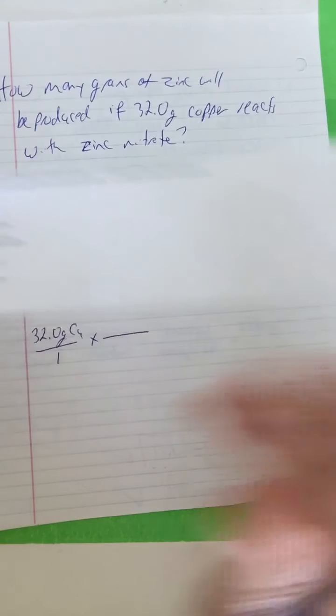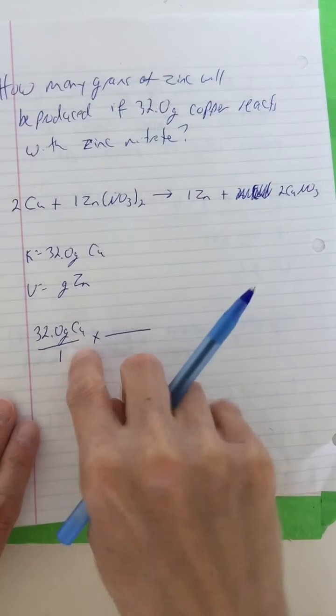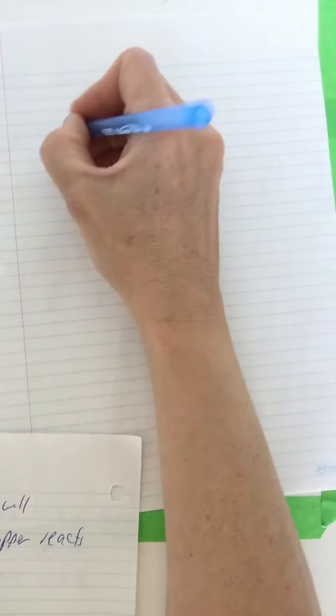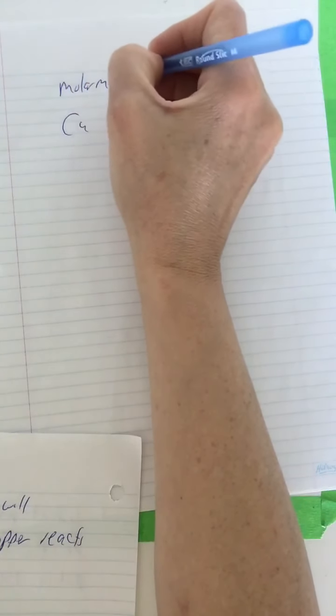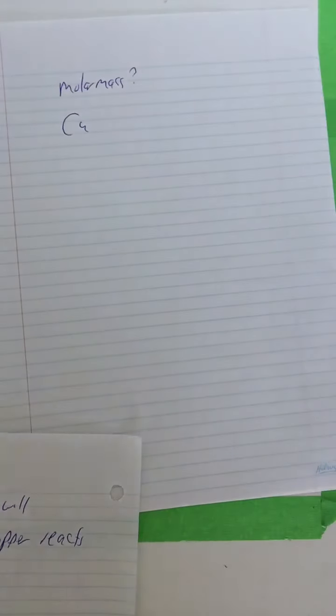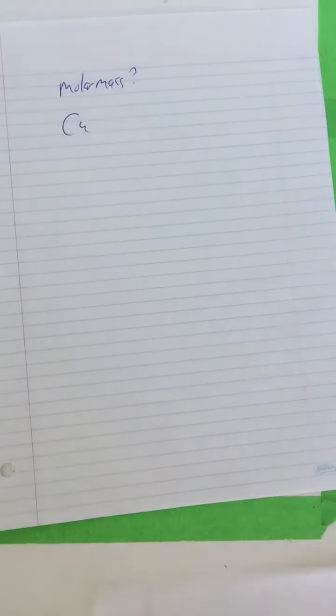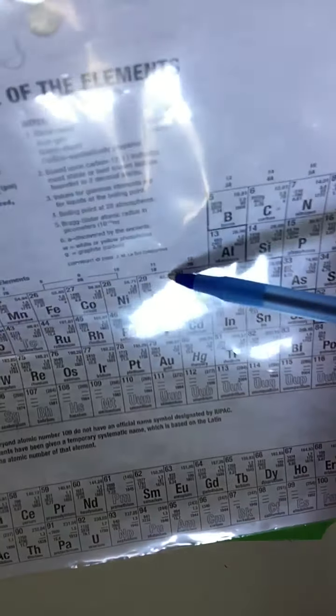Okay? So, little side sheet. I just have copper. What's the molar mass of 1 copper? Well, find your periodic table. Oh, where did I put mine? Oh, sorry, I got papers everywhere. Okay, copper right here. I look it up. It is 63.55.